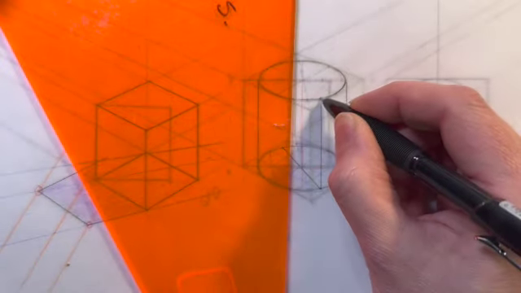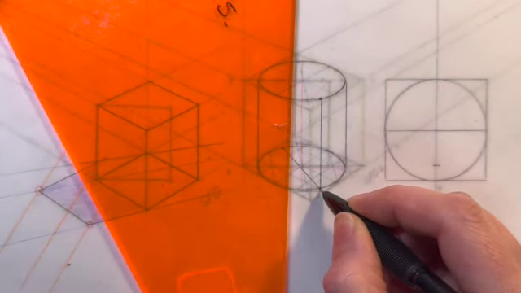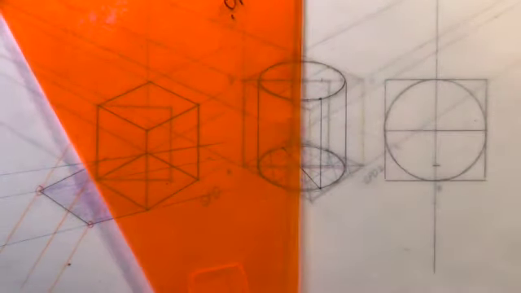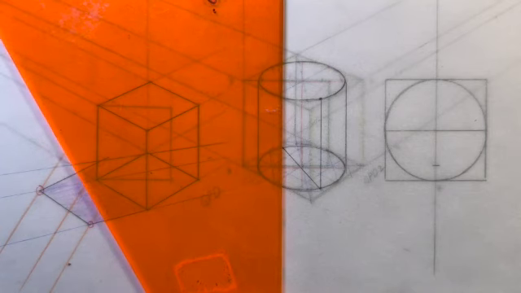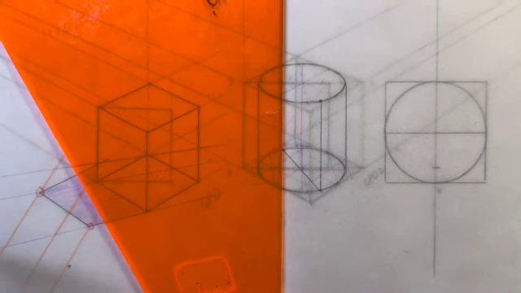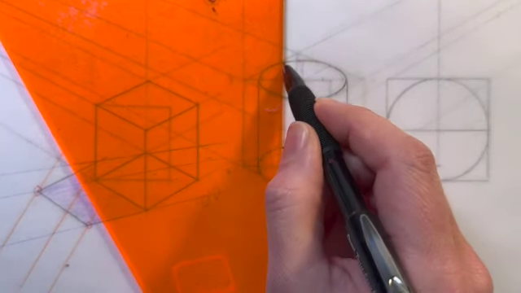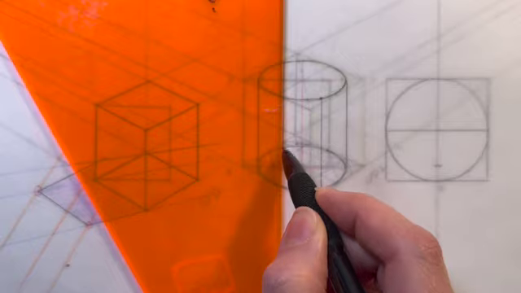Because this point will correspond with that point and help us plot our shadow. We do the same with this back guy. Back to the horizon line with the top of our triangle, coming down with a straight vertical, and we connect up at that back edge.